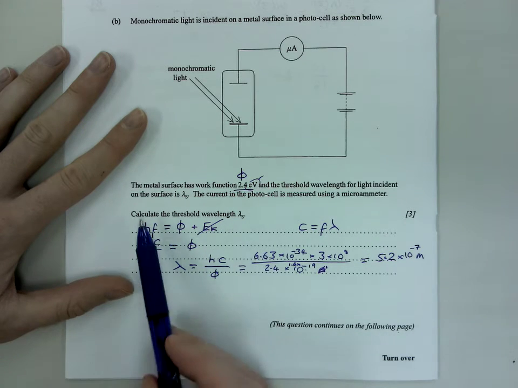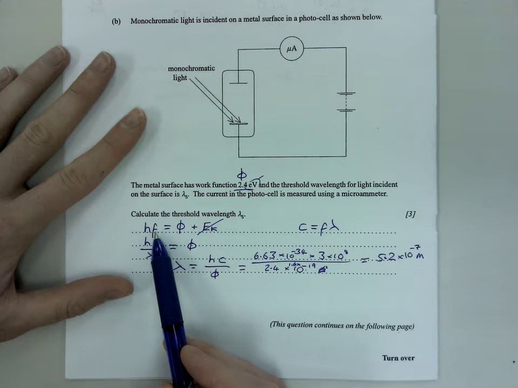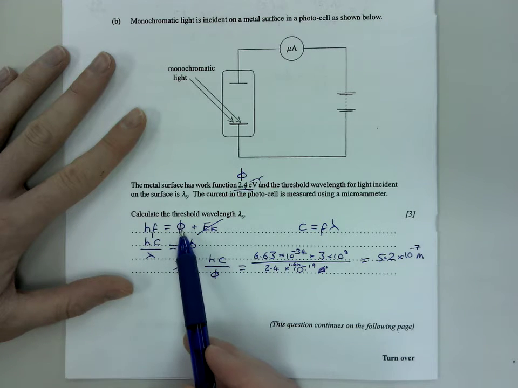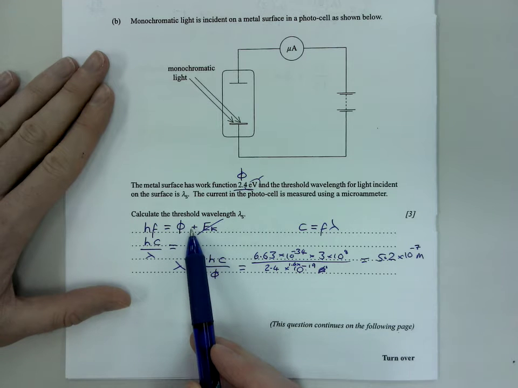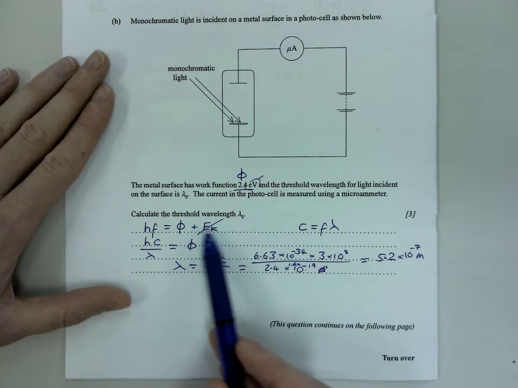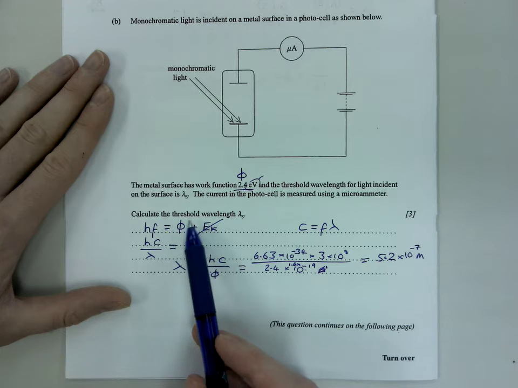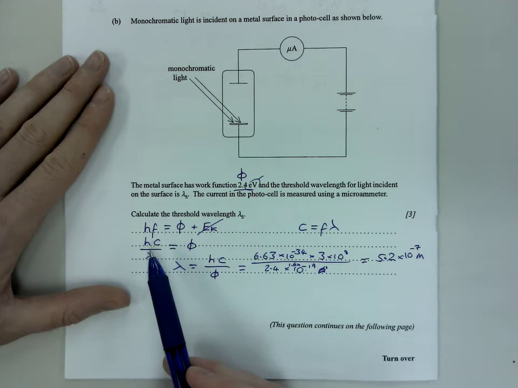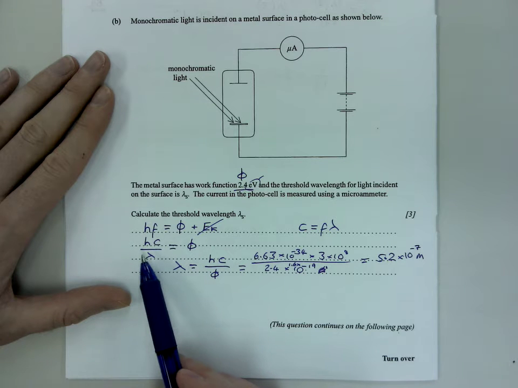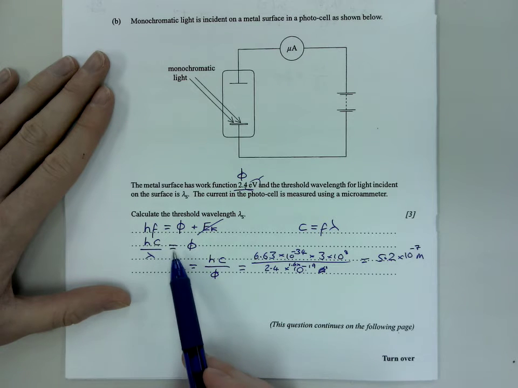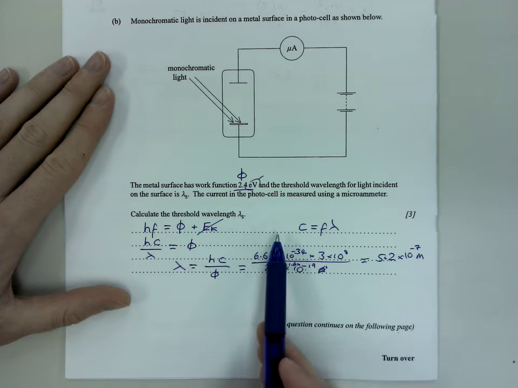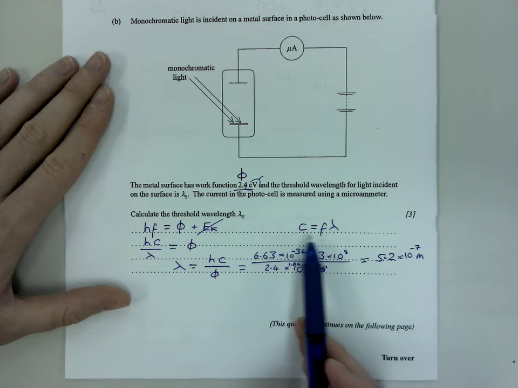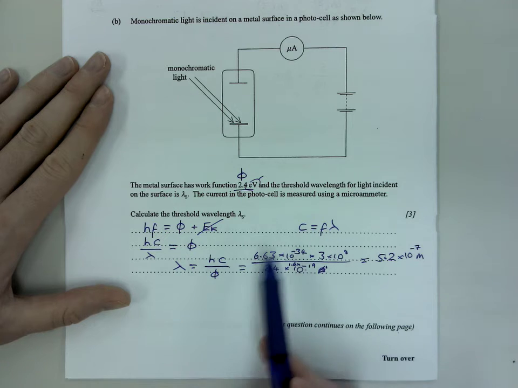So the equation that links these things together is hf, the energy of the photon that's arriving at the metal surface, will equal the work function, the minimum energy to remove the electron from the surface, and then any extra energy will be the kinetic energy of the electron. Now, because this is asking us for the threshold wavelength, we can let EK equal 0, so it cancels out. We're also asked about the wavelength rather than the frequency, so we can actually say hc over lambda is equal to phi, where that's come from the wave equation. We've replaced f with c over lambda.